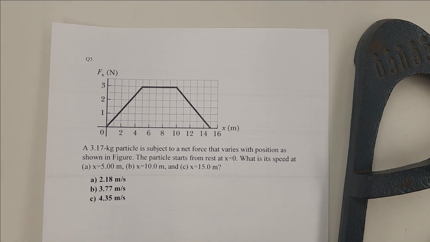Question 5. We have a 3.17 kilogram particle. It's subjected to a net force that varies with position. The particle starts from rest at x equal to 0. What is its speed at position x equal to 5, x equal to 10, and x equal to 15?